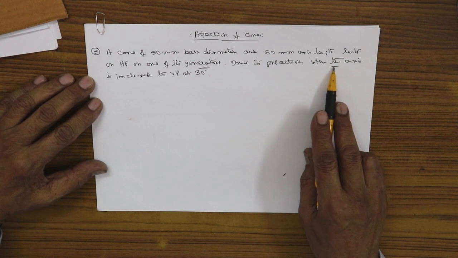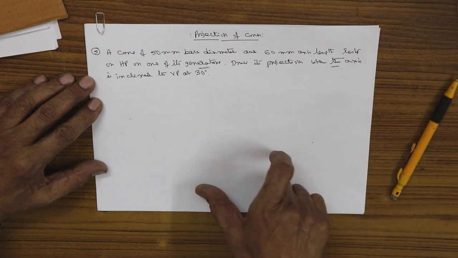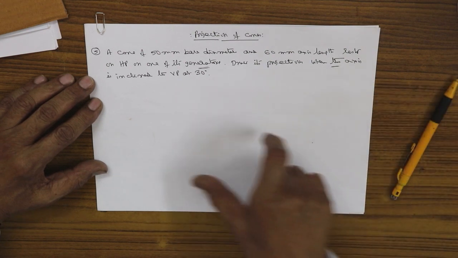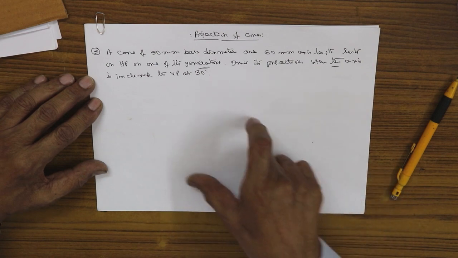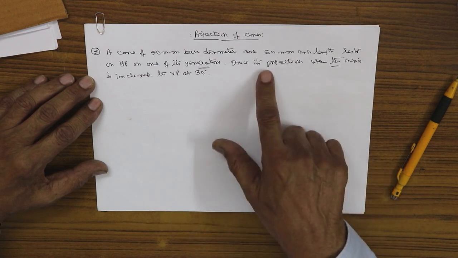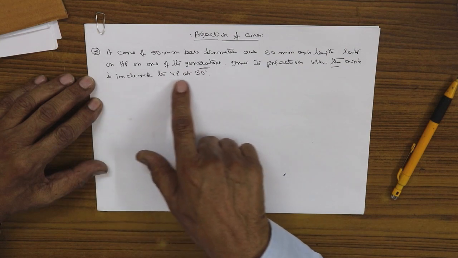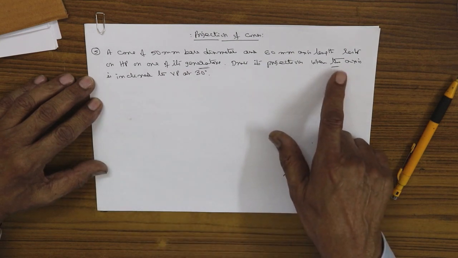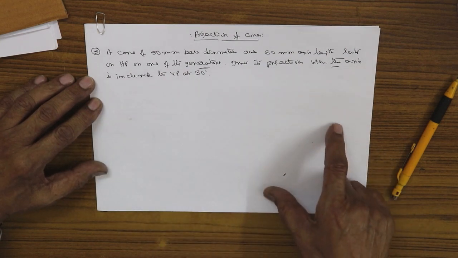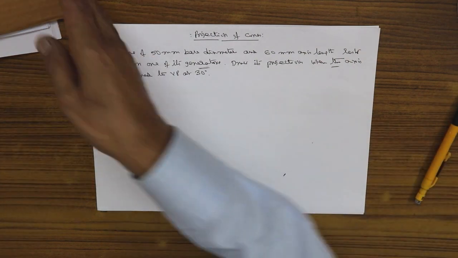He has not told you when the plan of the axis, the top view, is inclined to VP. All such words are not there. When the axis is inclined to VP at 30 degrees, we have to find the beta angle now. We have to find the beta angle in the last step. The answer goes like this.